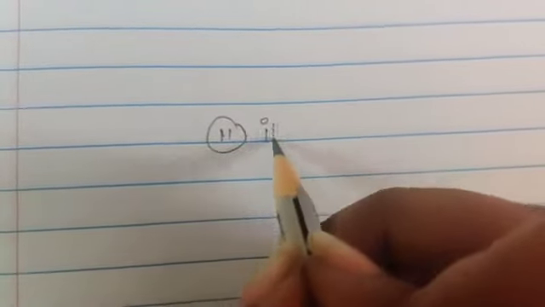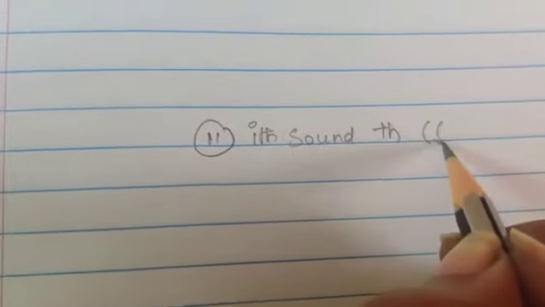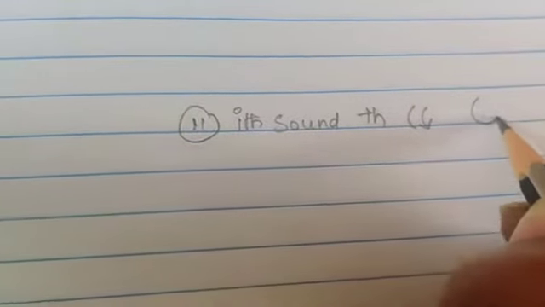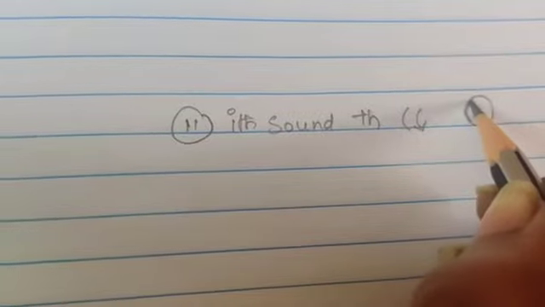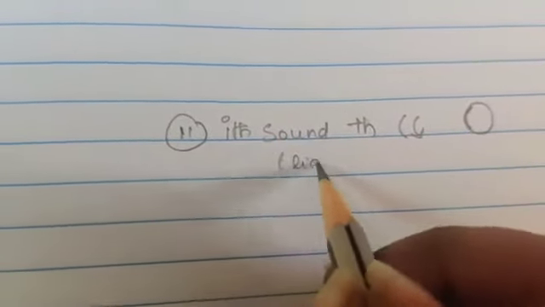Next, we are going to see the 11th stroke, the TH stroke. It should be written like this. The direction should be like this only. Take a circle. This part of the circle is the TH stroke. It is a lighter stroke.